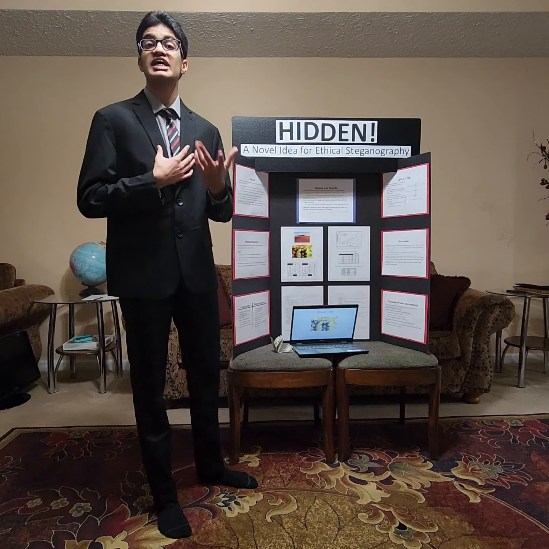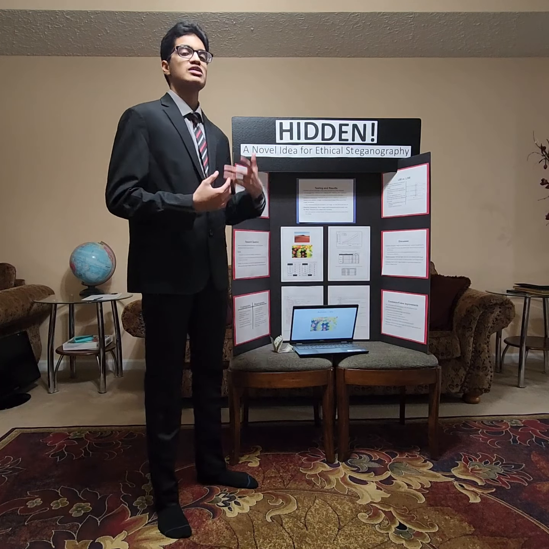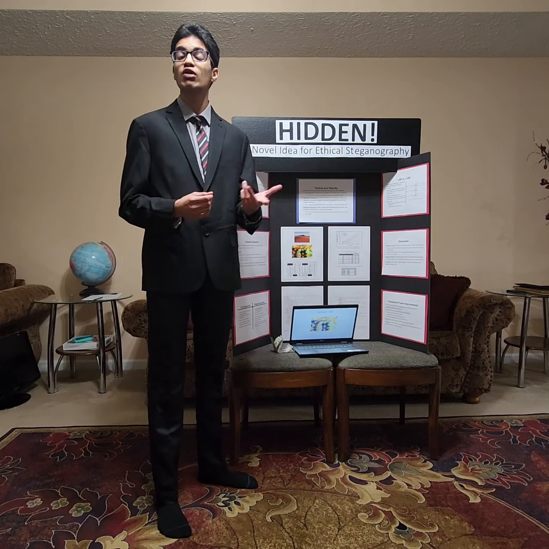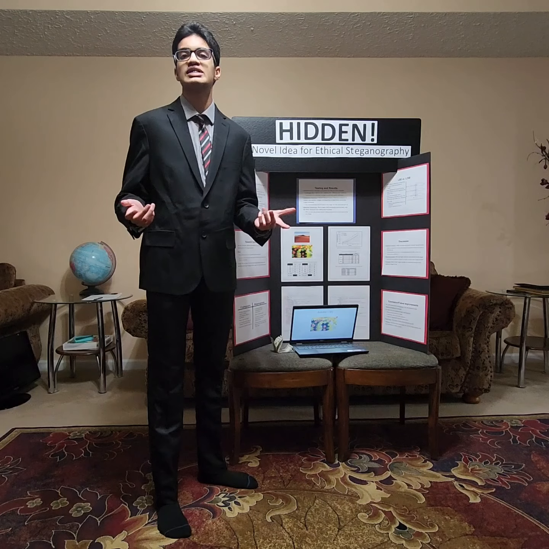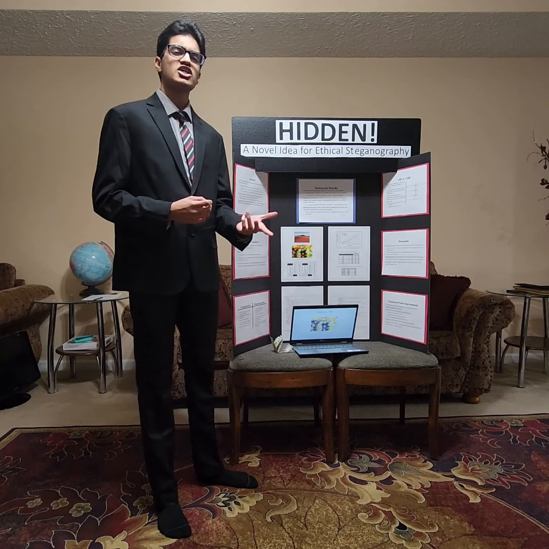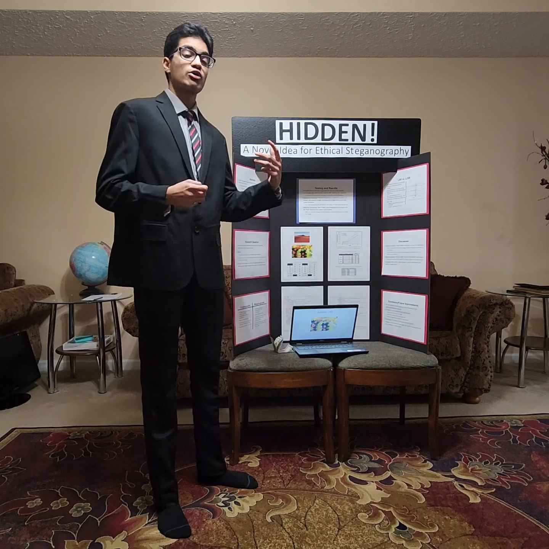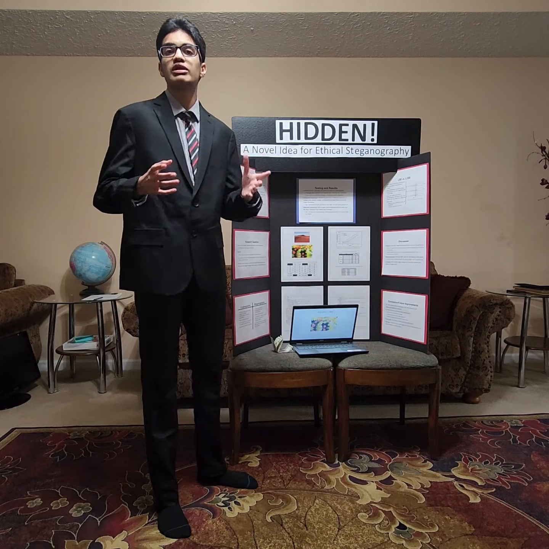Now let's take a step back to steganography. Steganography is a branch of cryptography, and cryptography deals with using encryption to render a message incomprehensible. And this is different from steganography because steganography hides the information, while cryptography tries to make it unreadable.